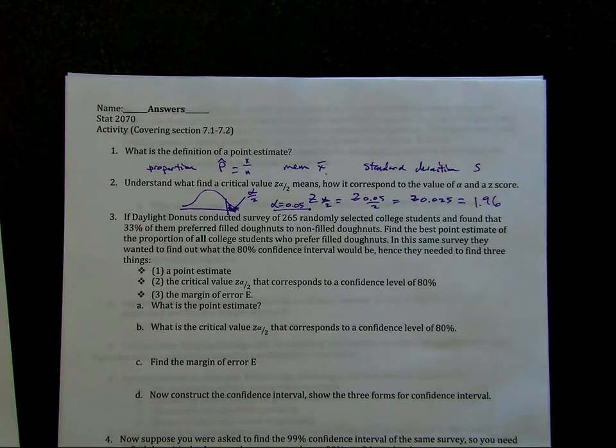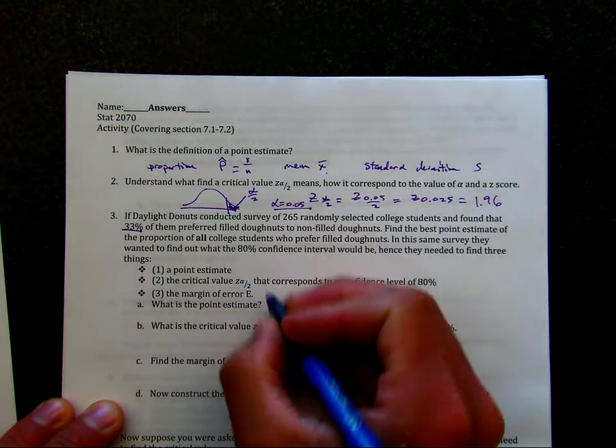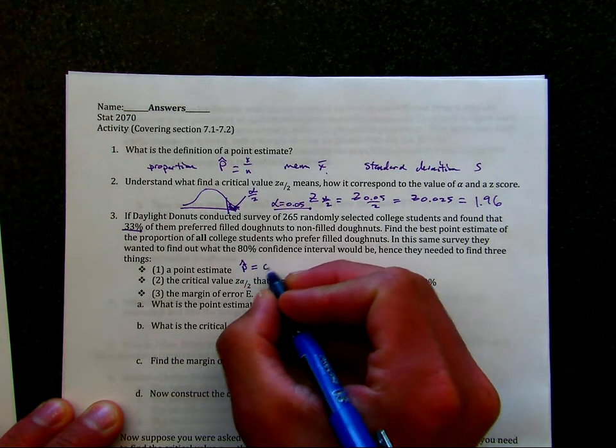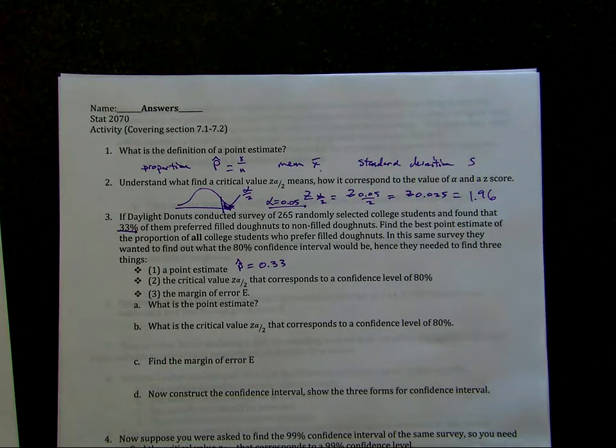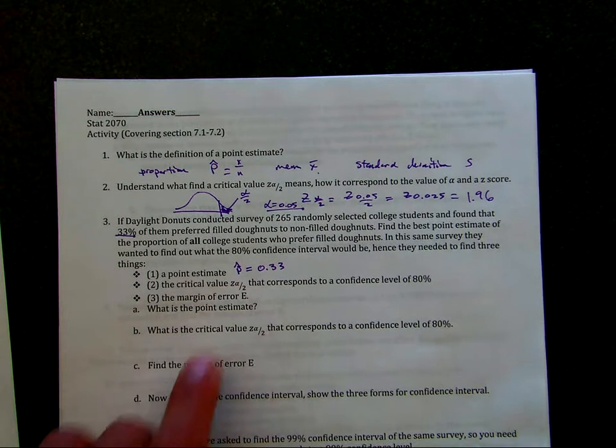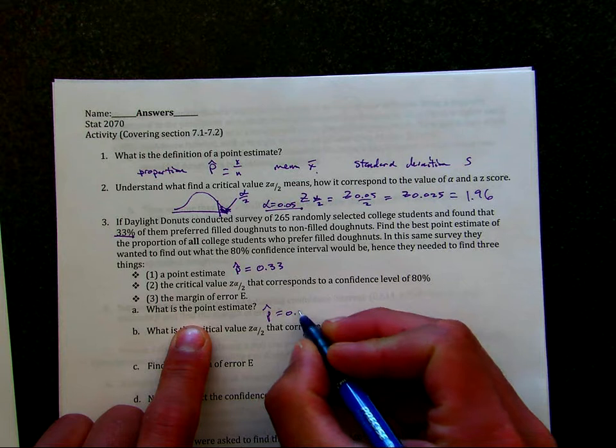All right. Number 3, if Daylight Donuts conducted a survey of 265 randomly selected college students and found that 33% of them prefer filled donuts to non-filled donuts, find the best point estimate of the proportion of all college students who prefer filled donuts. In the same survey, they wanted to find out what the 80% confidence interval would be. Hence, they needed to find 3 things, right? So the first thing you need to find is a point estimate. Well, your point estimate in this case is the 33%. And in fact, it's a p hat because it's a proportion, and you have to convert that from a percentage to a decimal. By the way, that's the first answer: p hat, 0.33.